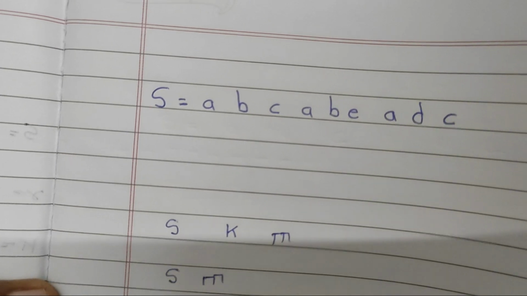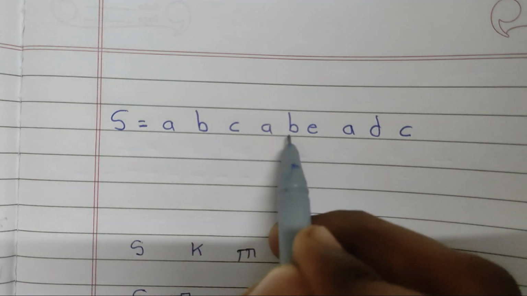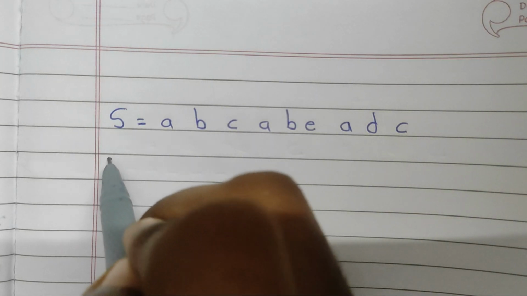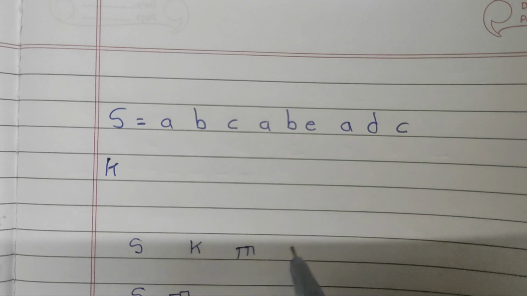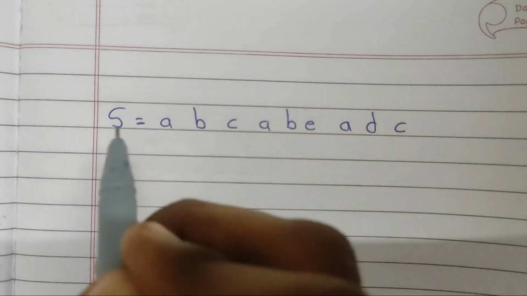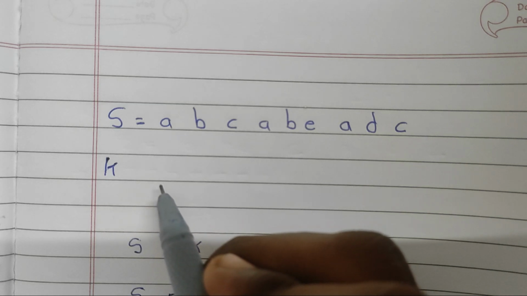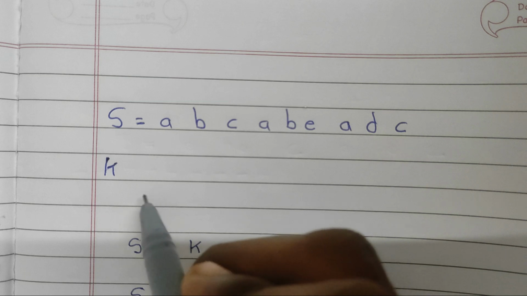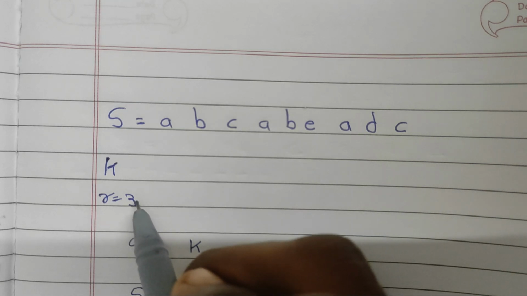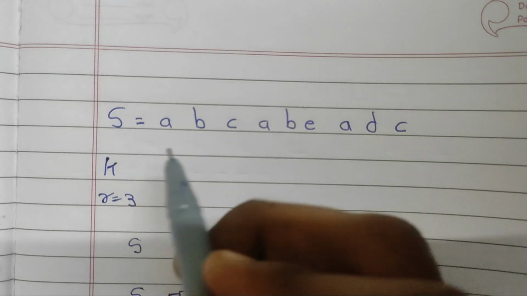Now I will give you an example. This is the example that we will choose. S is equal to A, B, C, A, B, E, A, D, C. We have to find a magical sequence K which can be repeated multiple times to form a string M which is almost identical to string S, right? Suppose we are trying to make a magical sequence of size 3 right now. So R is equal to 3. This is a string of size 9 and 3 is a factor of 9, so we can choose R equal to 3.